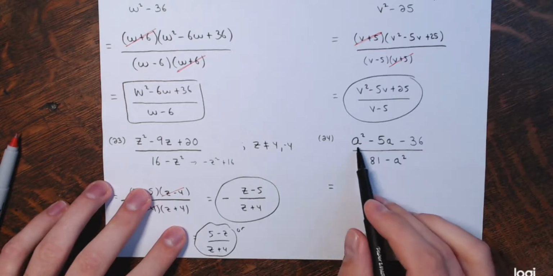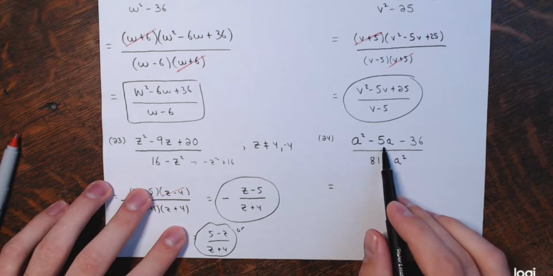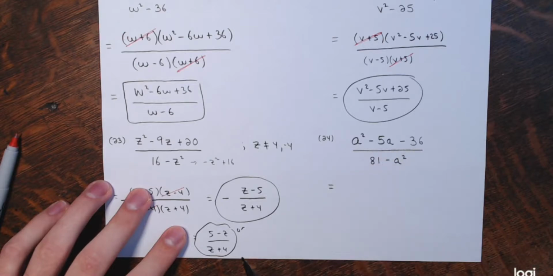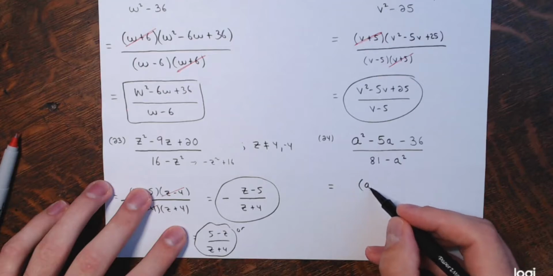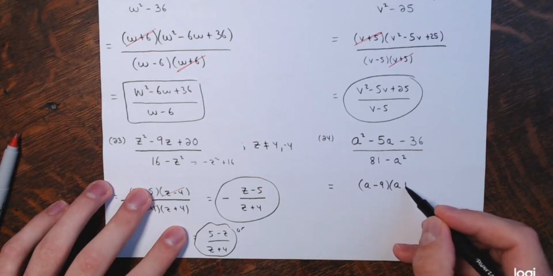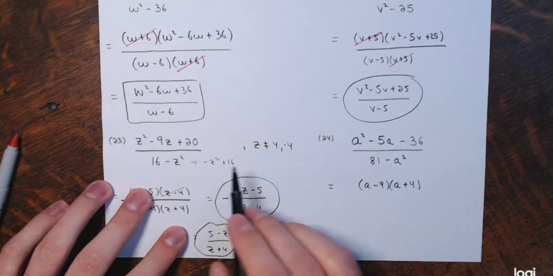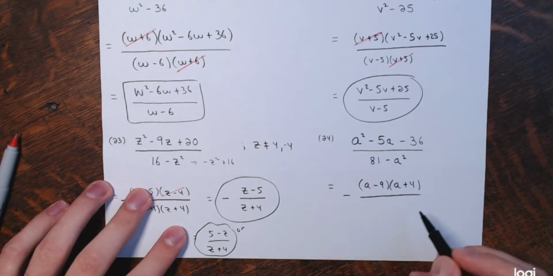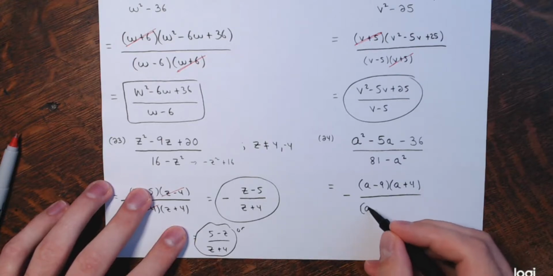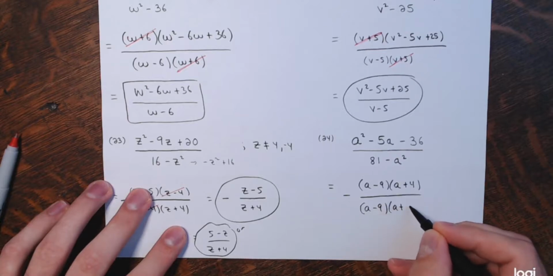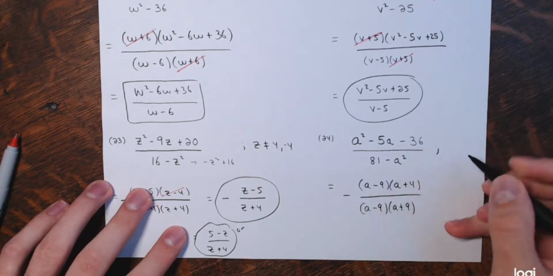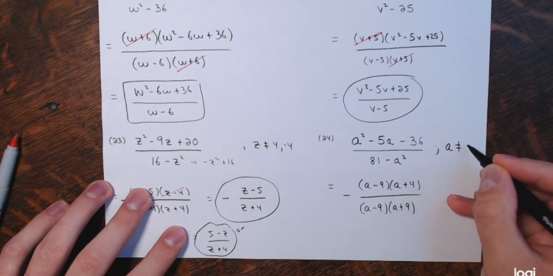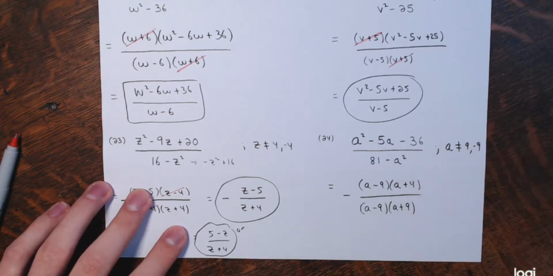Alright, and the last one, 24, a squared minus 5a minus 36. That would factor to a minus 9 times a plus 4. And same as with the 16 minus z squared, 81 minus a squared, I would think about as negative a squared plus 81 and pull out a negative. So then I'll pull that in front of the fraction. Then you'd have a squared minus 81, which will factor to a minus 9 times a plus 9. And then before doing any canceling, I'll make a note that the value of a can't be 9 or negative 9, but it can be anything else.